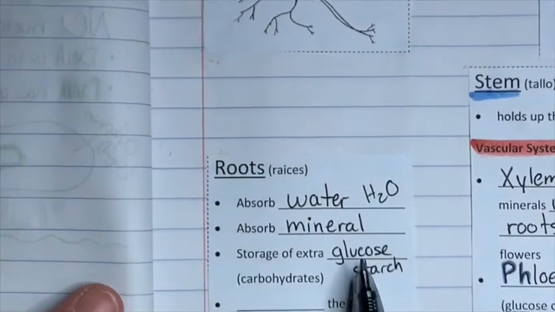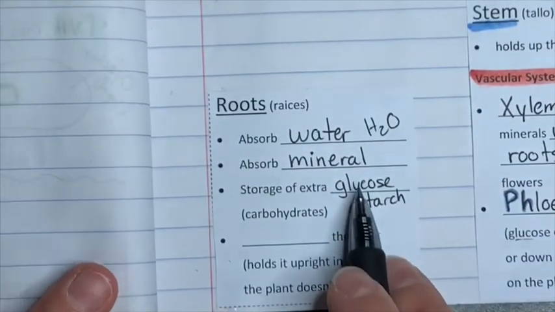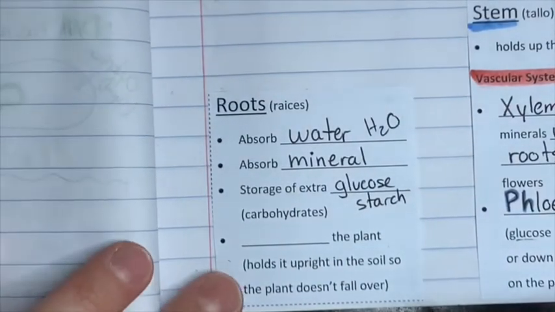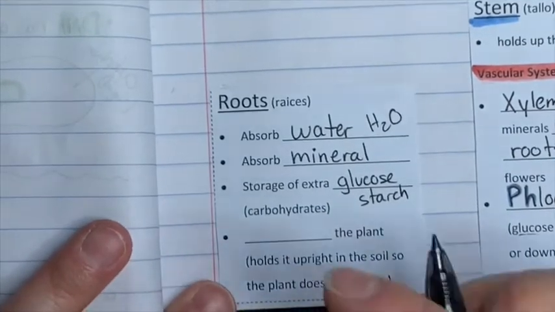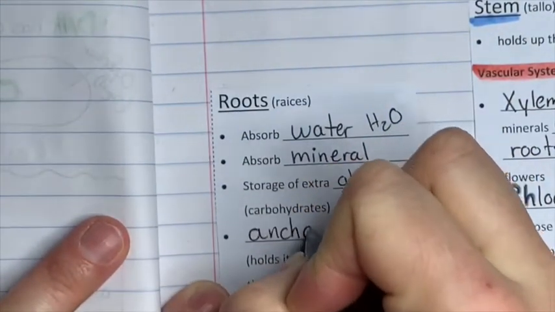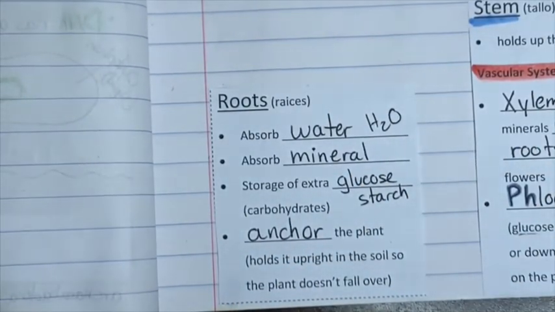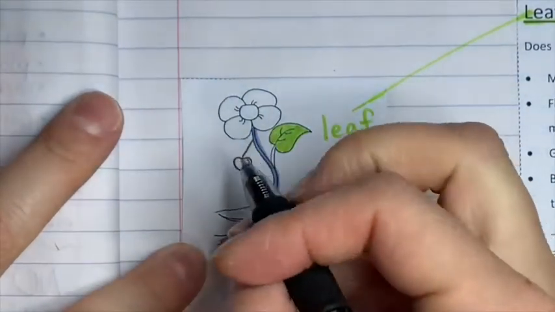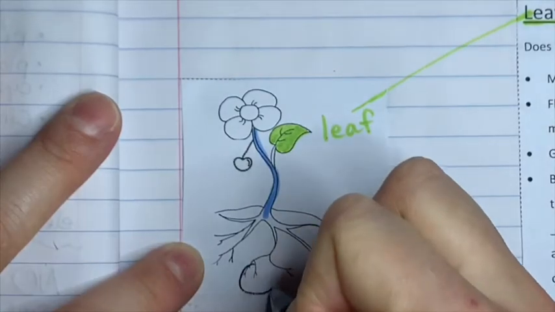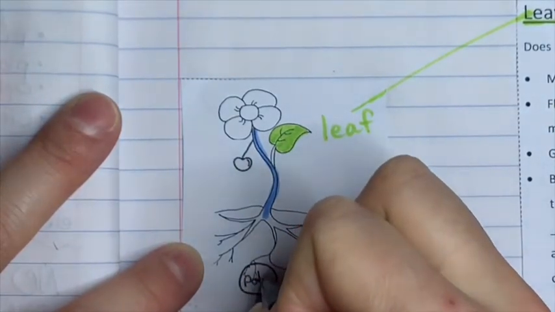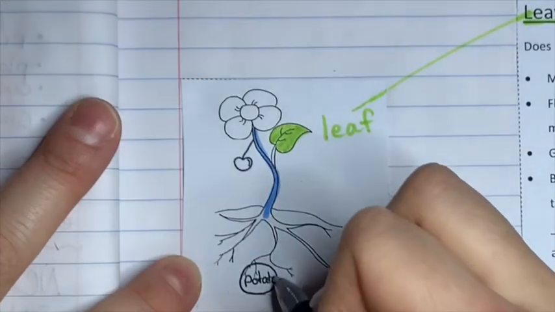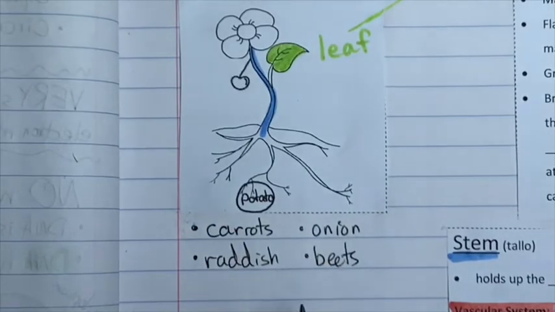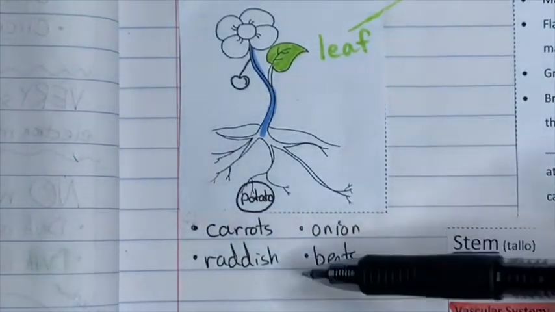So we're talking about those carbohydrates: simple carbohydrate, monosaccharide, complex carbohydrate, polysaccharide, starch. And another purpose of the roots, a very important one, is to anchor the plant. Hold it in the soil so it doesn't fall over, so it doesn't wash away. Going back to this idea of the extra storage, sometimes in the roots of a plant, you'll find something like a potato. That potato is the storage. Carrots, radishes, onions, and beets are all vegetables that grow in the roots. These are all roots of a plant.